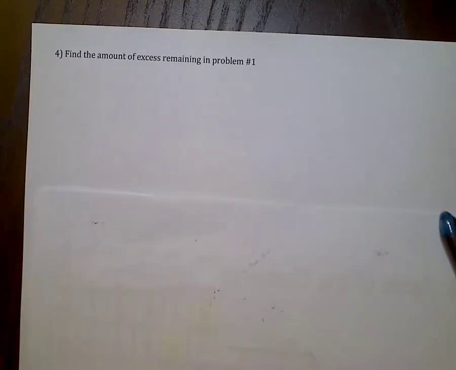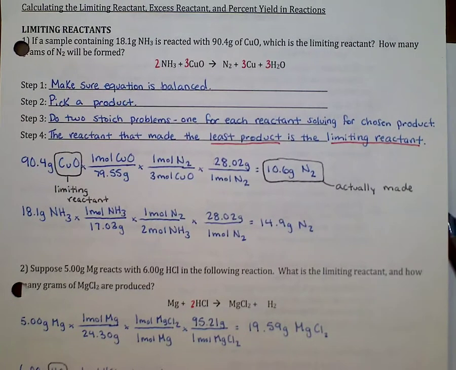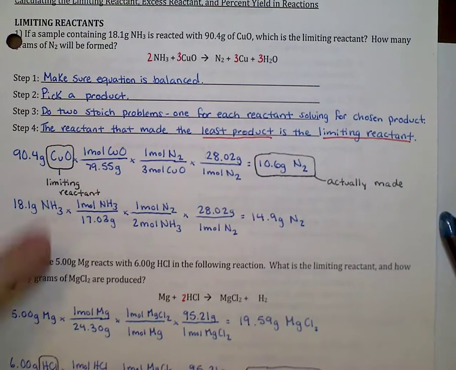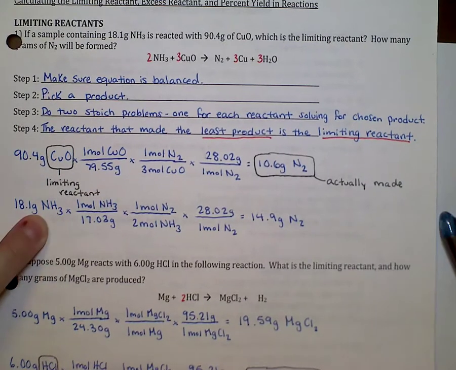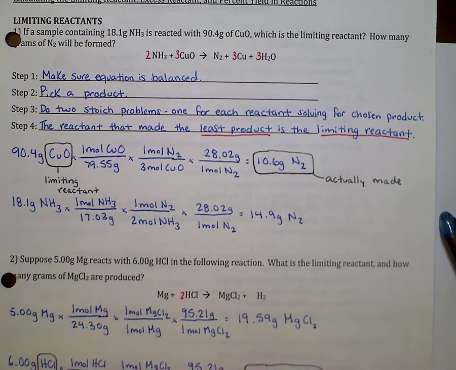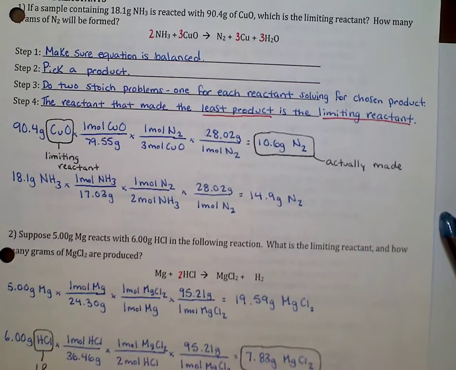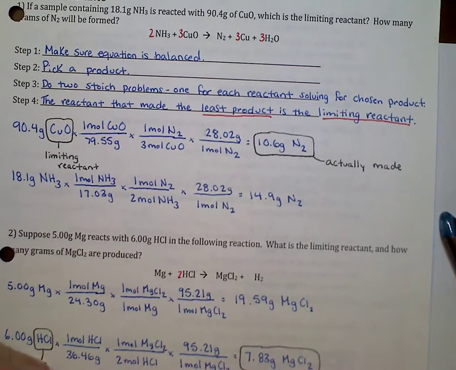So I want you guys to look back at problem number 1 at the very beginning of our notes, right? This guy up here. Okay, and I want you guys to figure out how much of the excess reactant remains. So in this case, you're going to be solving for the NH3. Okay, so go ahead and pause your video, do the math. Starting with this, tell me how much of the excess NH3 remains after the reaction is done. All right, let's see how you guys did.